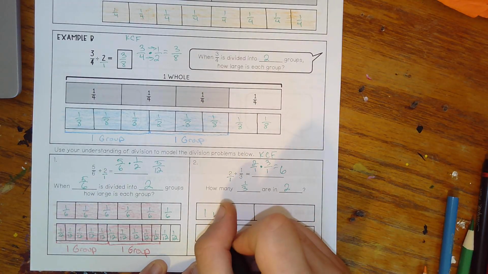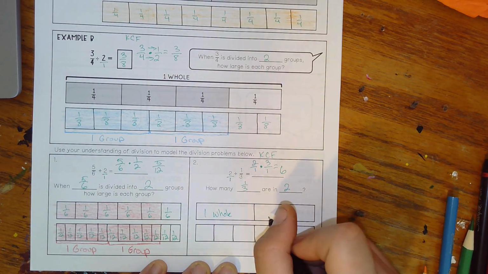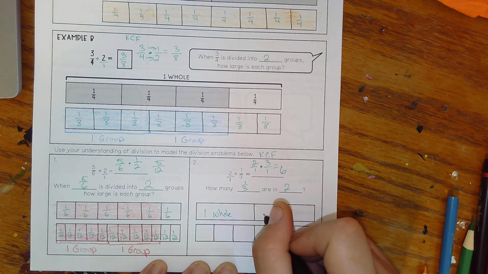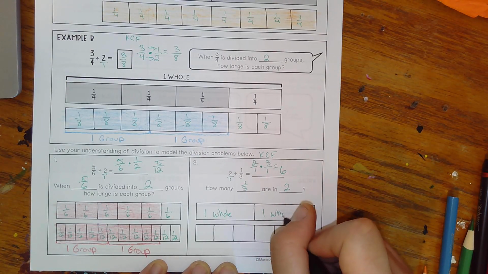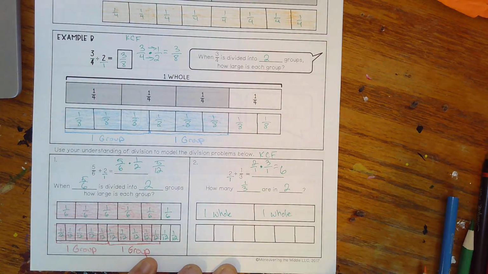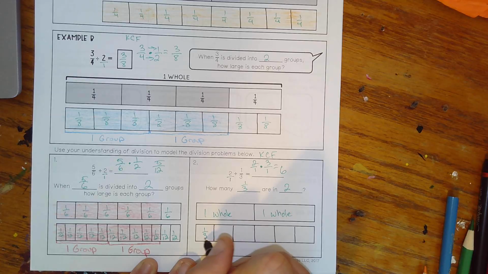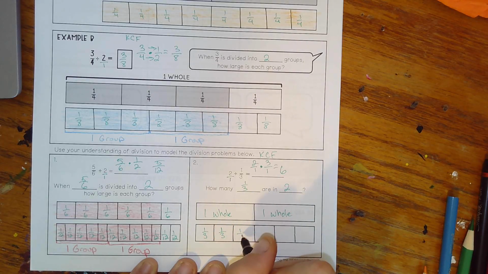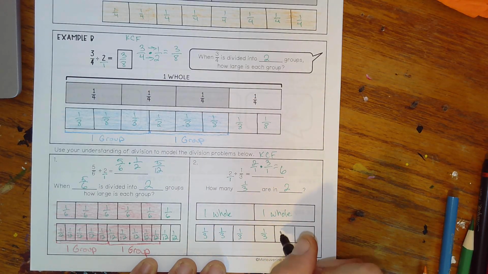This can be labeled as 1 whole. That's one group. Or, that's 1 whole, sorry. This can be labeled as the second whole. And then, again, we divided by thirds, so each one of these boxes is represented by 1/3.